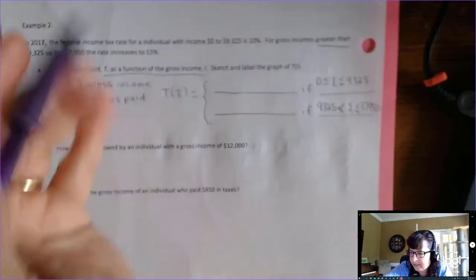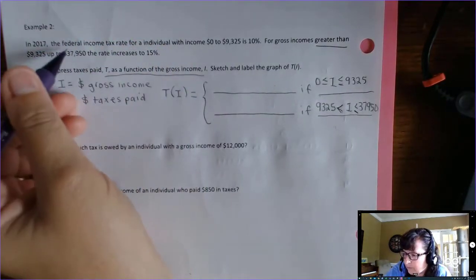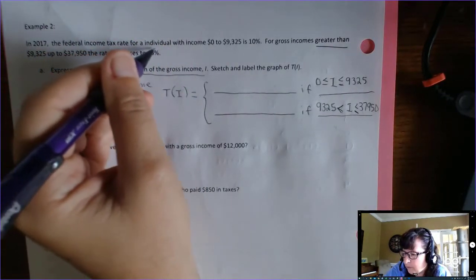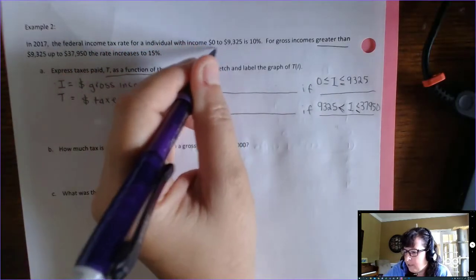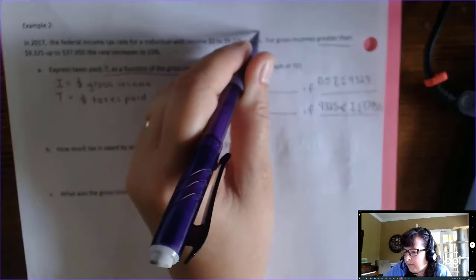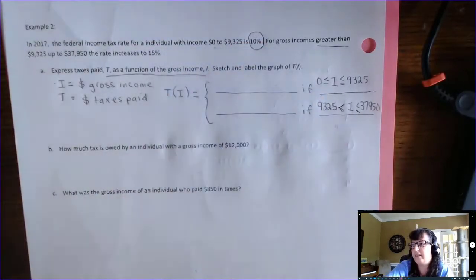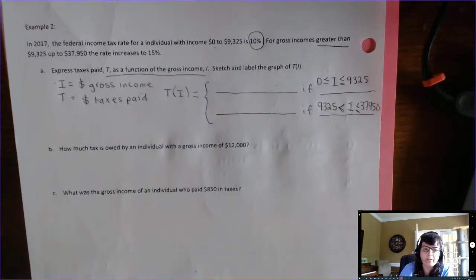So let's go back up here and see if we can write an equation for this part. The federal income tax rate for an individual with income from 0 to 9325 is 10%. So now I need to take a time out and review percents with you. Okay, if you are given the number 10%, you should always think, well, 10% of what?